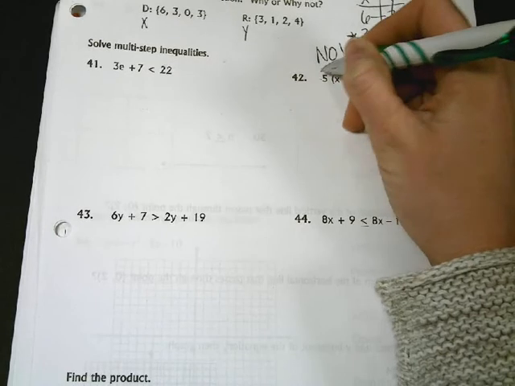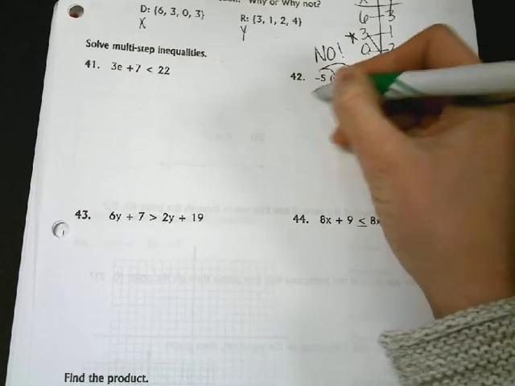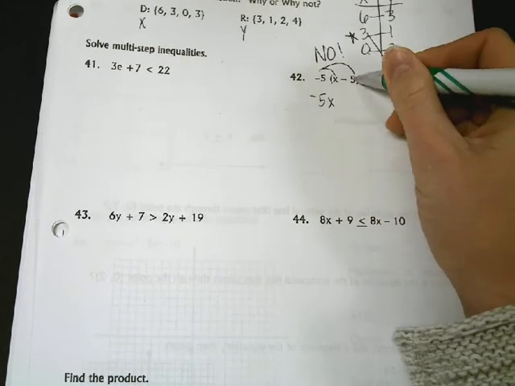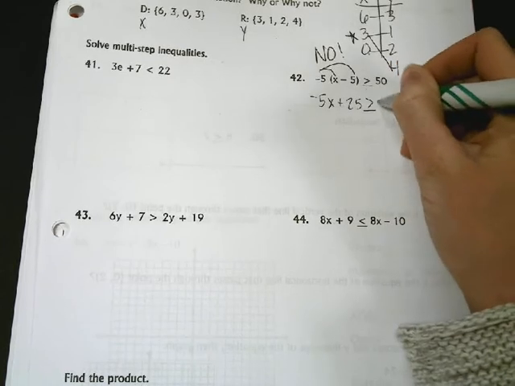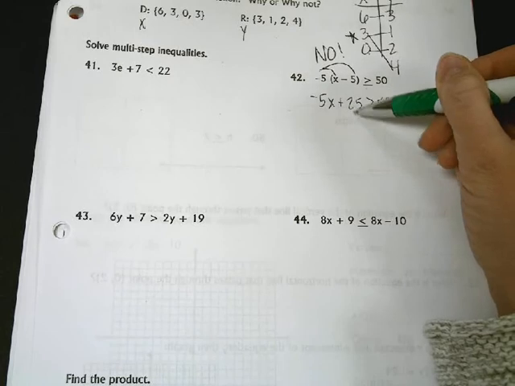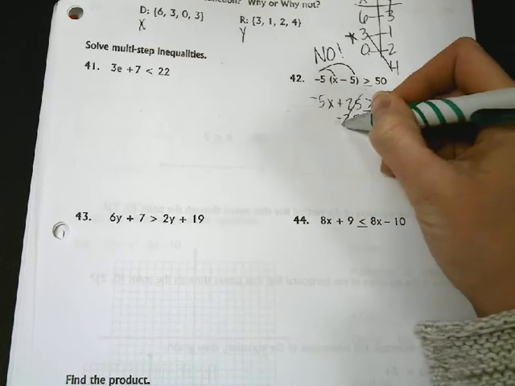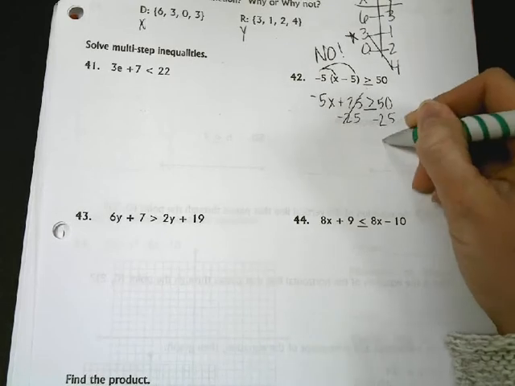It's not the first thing you have to do, but it's a good idea. Negative 5 times x is negative 5x. Negative 5 times negative 5 is a positive 25. Then everything else stayed the same. From there, I would want to move my whole numbers over to the right, so I'm going to subtract them to cancel. Whatever you do to one side, you have to do the other. So 50 minus 25 is 25.